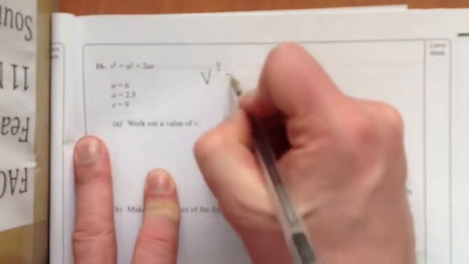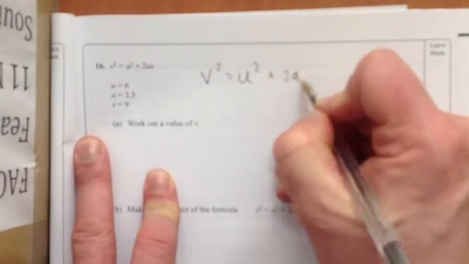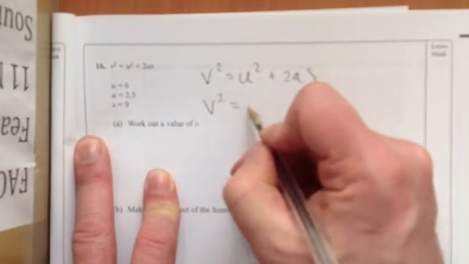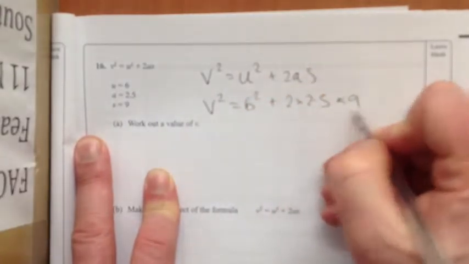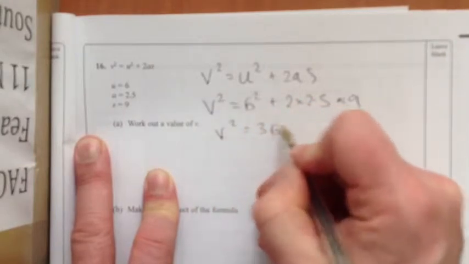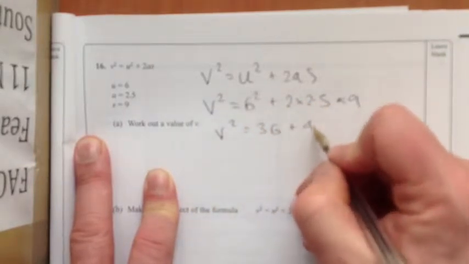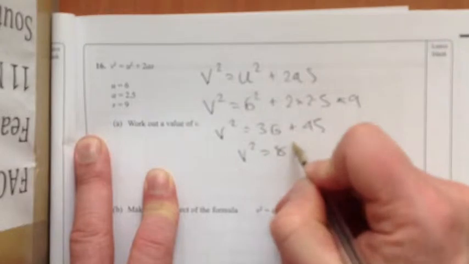Right, so v squared equals u squared plus 2as. So v squared equals 6 squared plus 2 times 2.5 times 9. So v squared equals 36 plus 45, since 2 times 2.5 is 5. V squared equals 81. V equals 9.